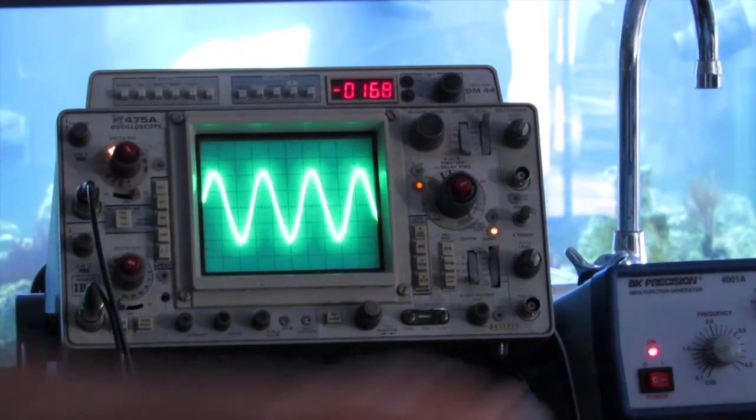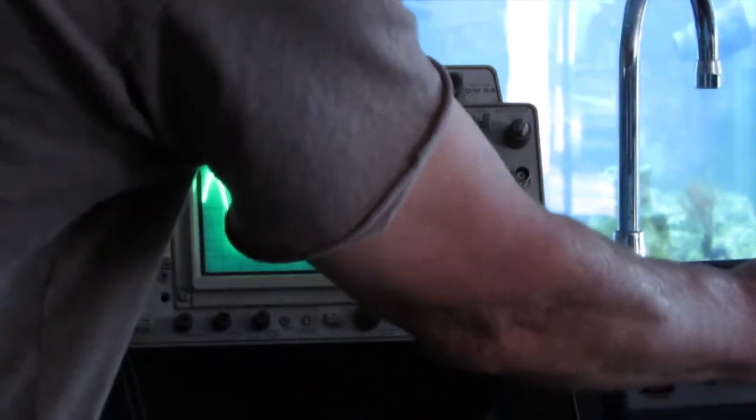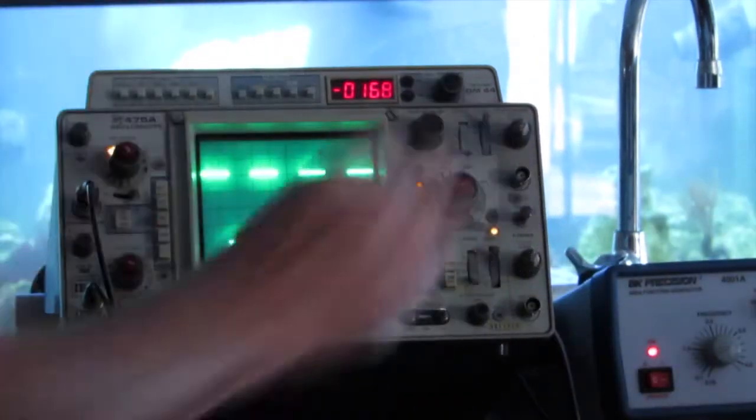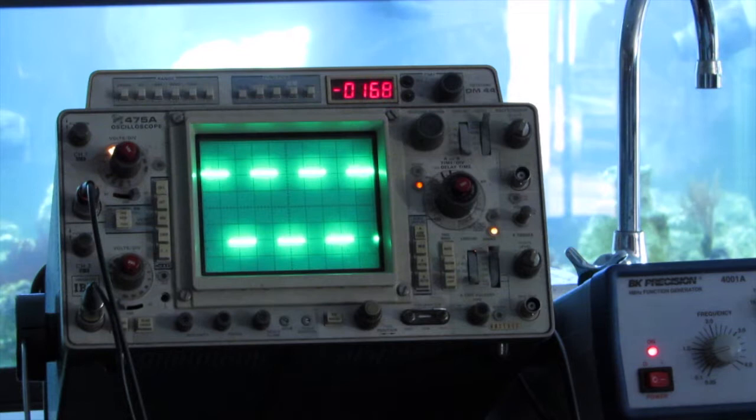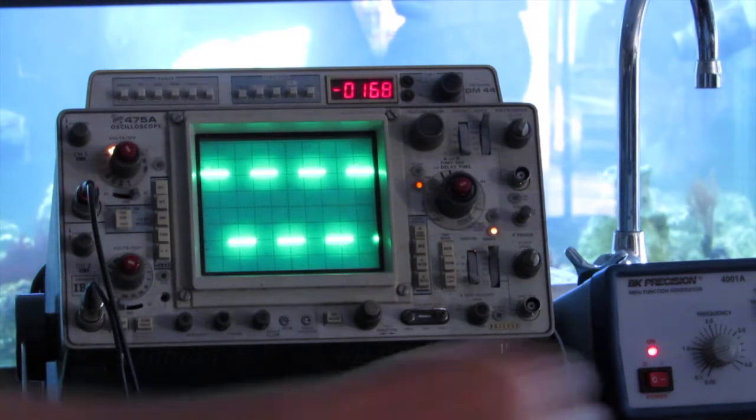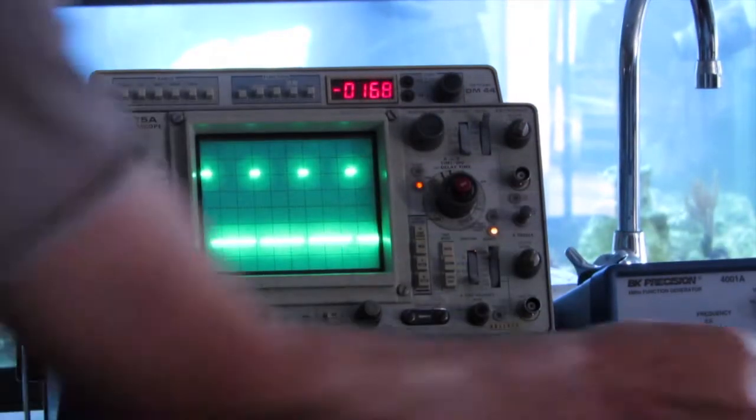Okay, there's different kinds of waveforms you can generate. We've got a square wave, which is kind of like if you were to just tap a battery terminal, you would see it would go up and down, up and down. That's called a square wave. Okay, and then you've got a pulse, which is just a modified square wave.